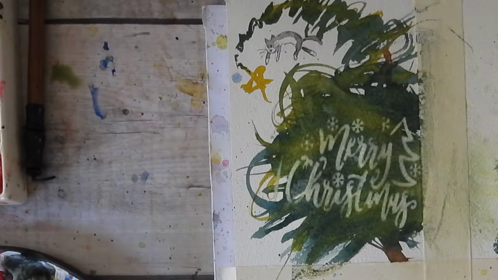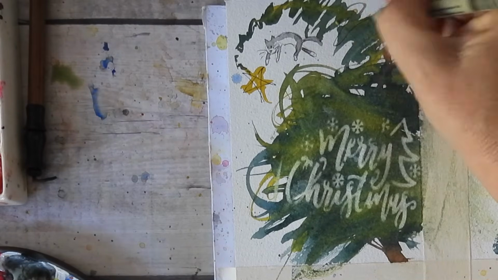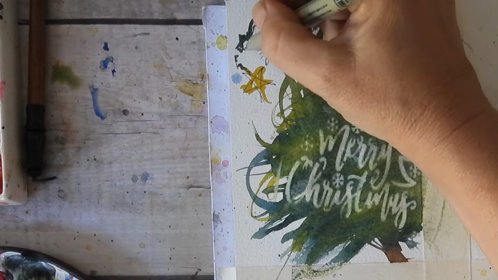And then if everything's completely dry, you can add some line work for some definition. This is just a stylistic choice. I kind of like scribble.